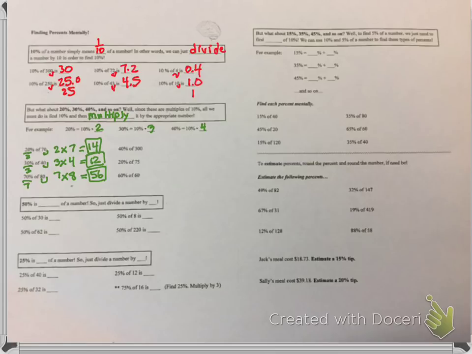Okay, 40%. Well, there's 4 10%. I'm going to divide by 10, which is going to move the decimal point to the left once. That gives me 4 times 30, which is 120.